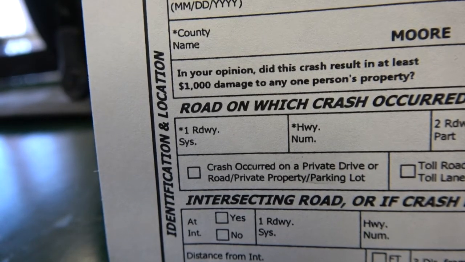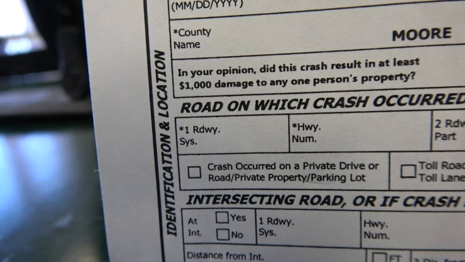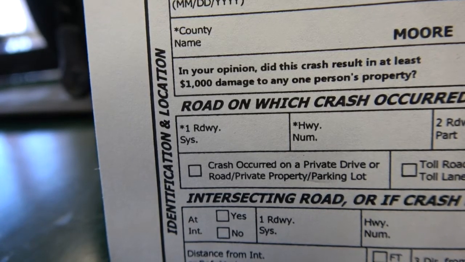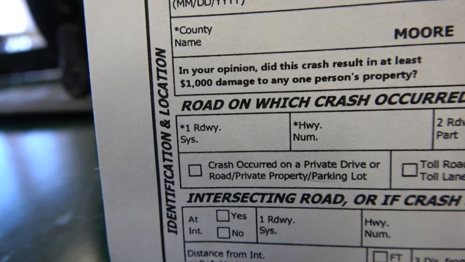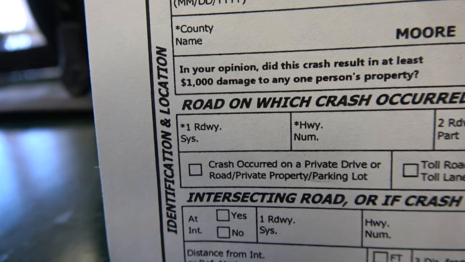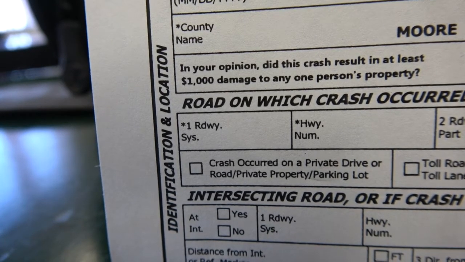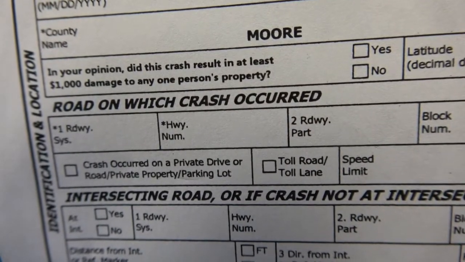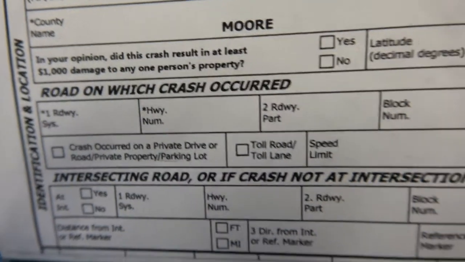If it has a designation as a U.S. highway, farm to market, or state highway, you use that as your first designation, roadway system. If it is just a Dumas city street with no highway designation, mark it as local road. Highway number, self-explanatory. If it doesn't have one, leave it blank.